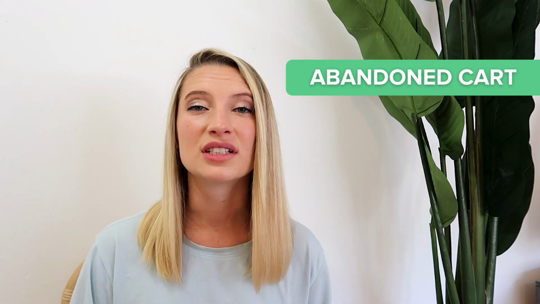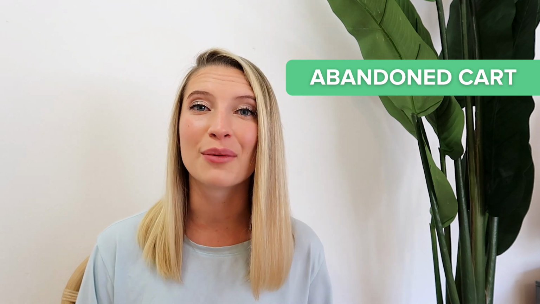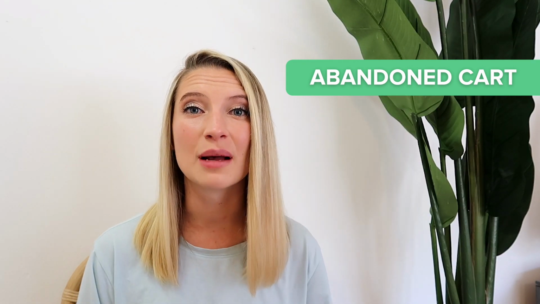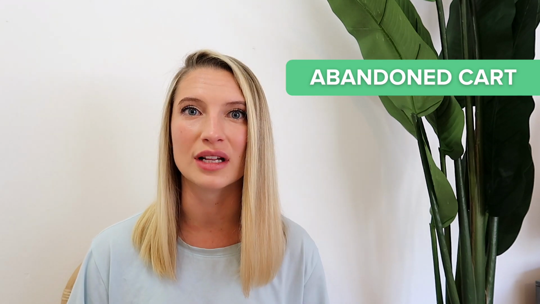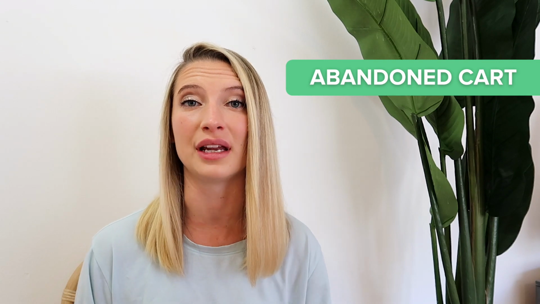If someone has added something to their cart but not completed their purchase, that means that they were already interested in a product. So your marketing worked, but there was something about your checkout sequence and/or maybe the messaging on your website that deterred them from completing the purchase.